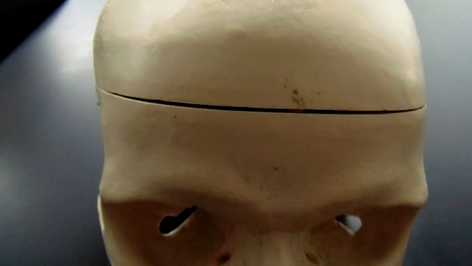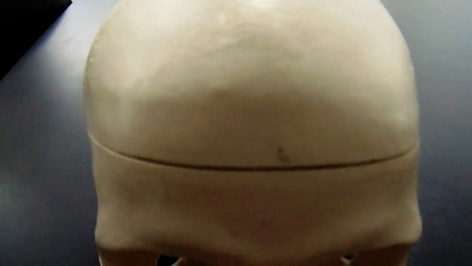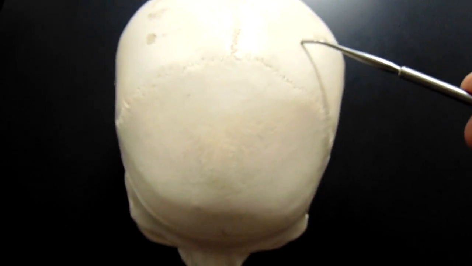Okay, let's start out with the axial bones, the bones in the middle of the body, including the skull here. This is the frontal bone, and the two parietal bones up here. So that's a parietal bone, frontal bone.